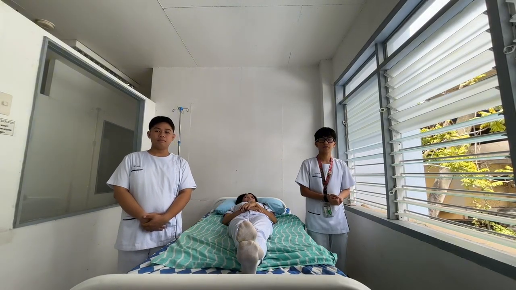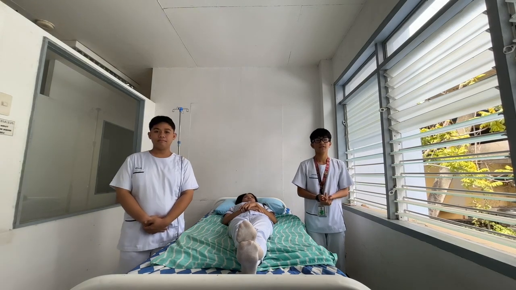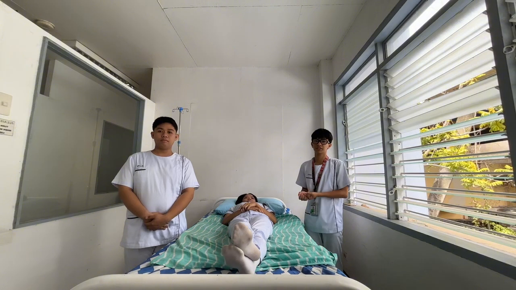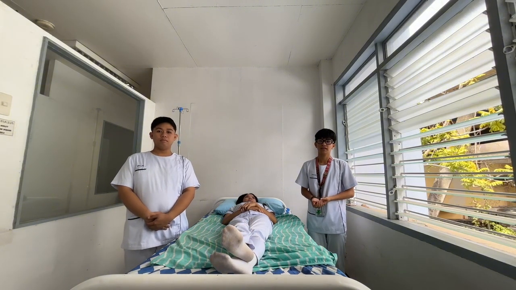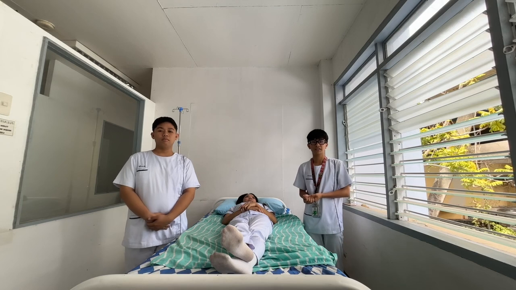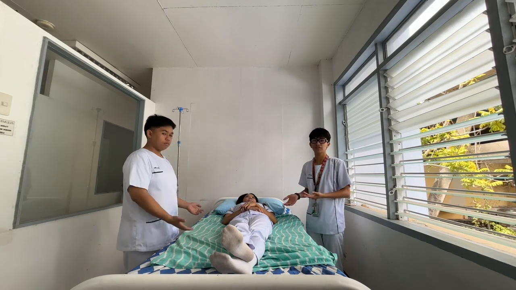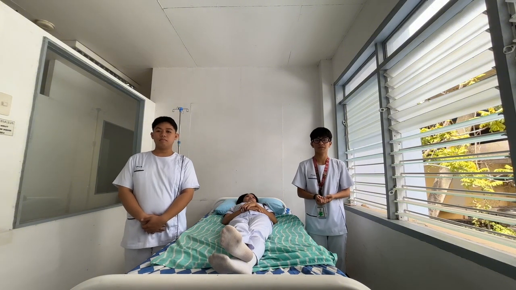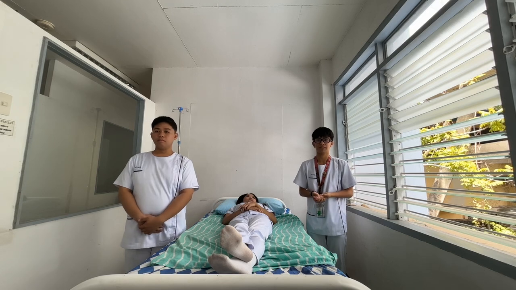We will be now performing the procedure, moving the client into lateral or prone. For the definition of this procedure, this procedure involves repositioning a client from the current position, like supine, to either a lateral side, which is side lying, or prone, face down. Position will often be done to relieve pressure, improve breathing, and for specific medical instruments or treatments.